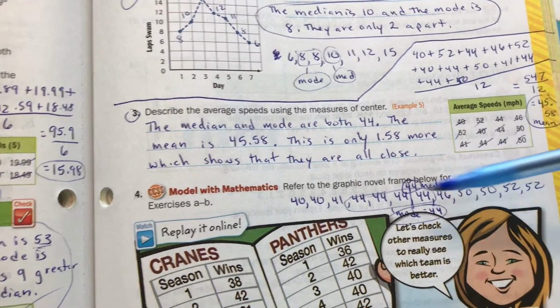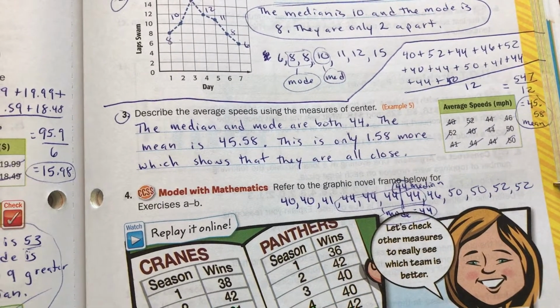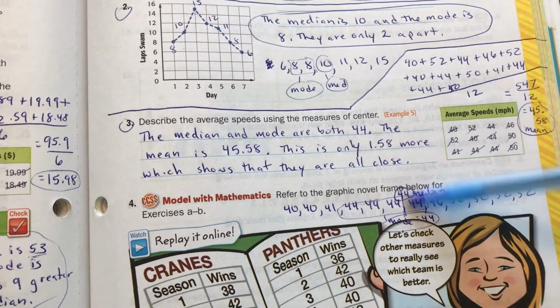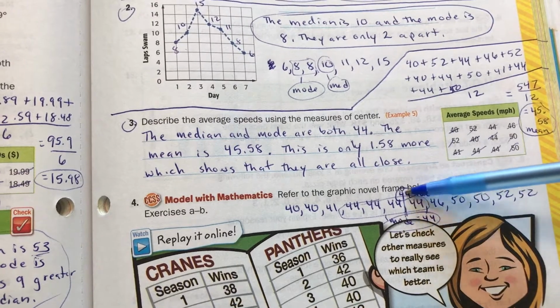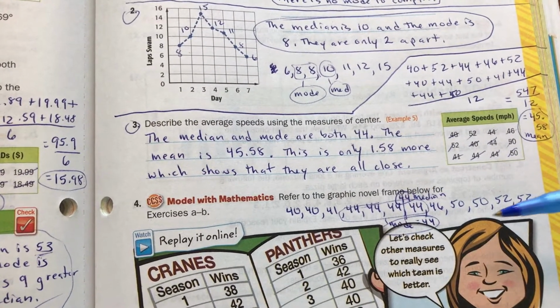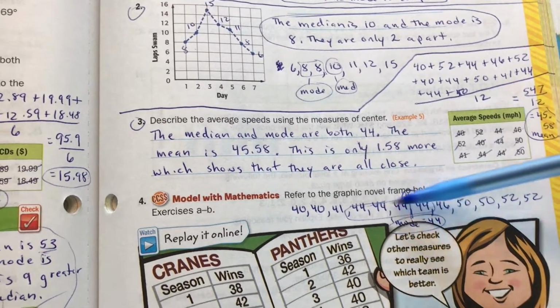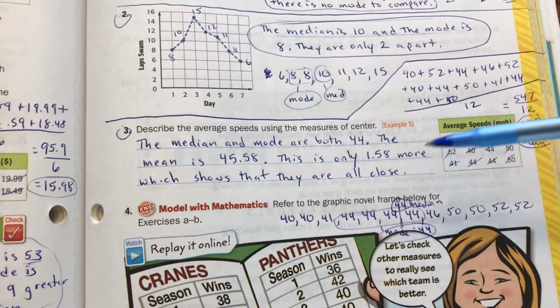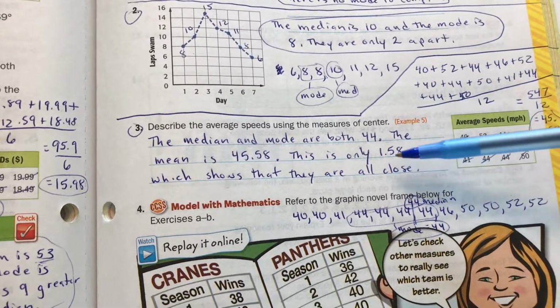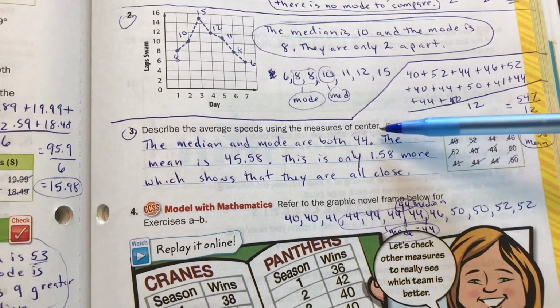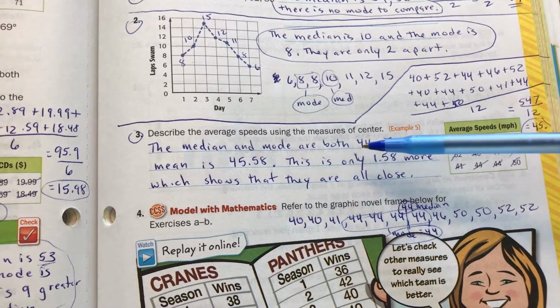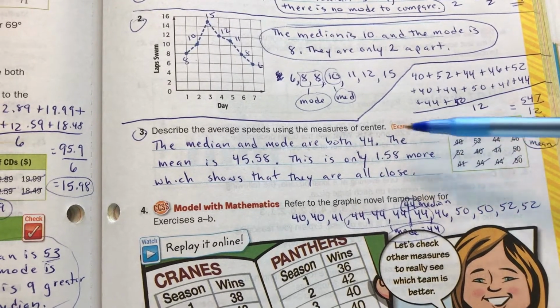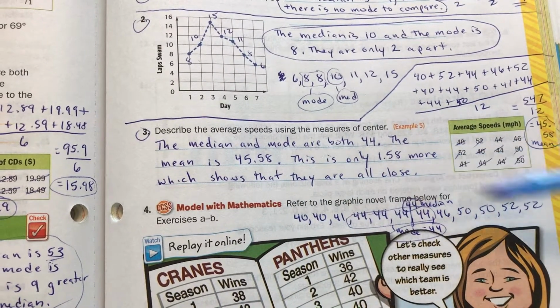Then down here, I ordered all of those numbers from least to greatest. In the middle, there were 2 44s. So the median is 44, and the mode was 44 because there were 4 44s. Wow, I just said 4 like a lot. So here was my description. The median and mode are both 44. The mean is 45.58. This is only 1.58 more, which shows that they are all close.